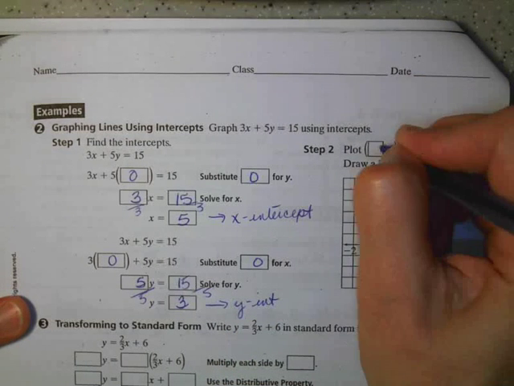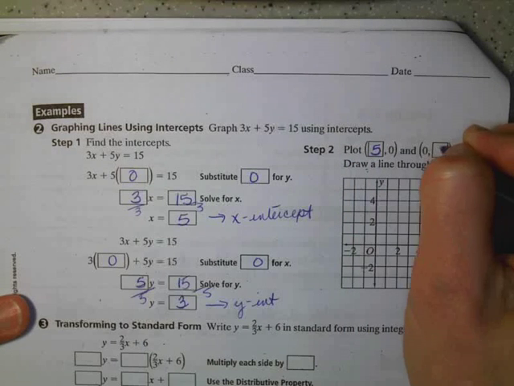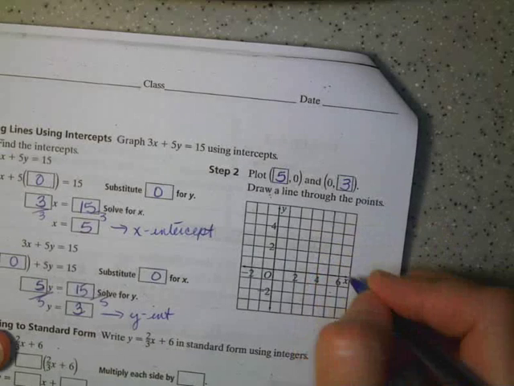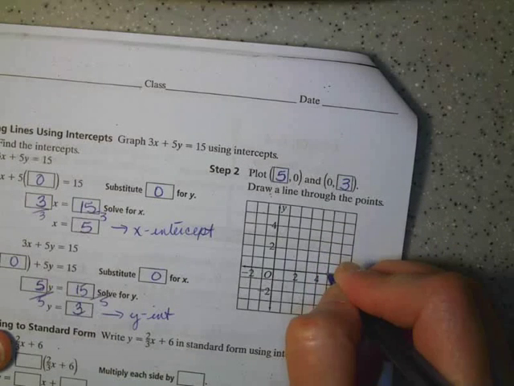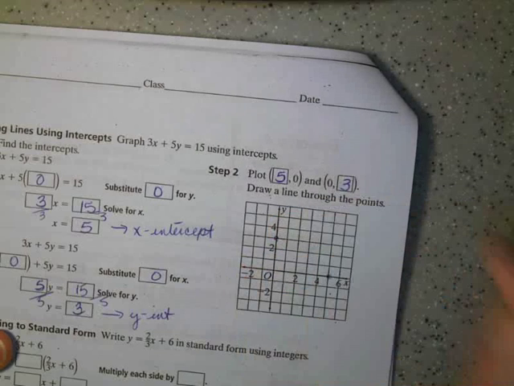Okay, so I'm going to plot (5, 0) and (0, 3). My x-intercept is 5. My y-intercept is 3.